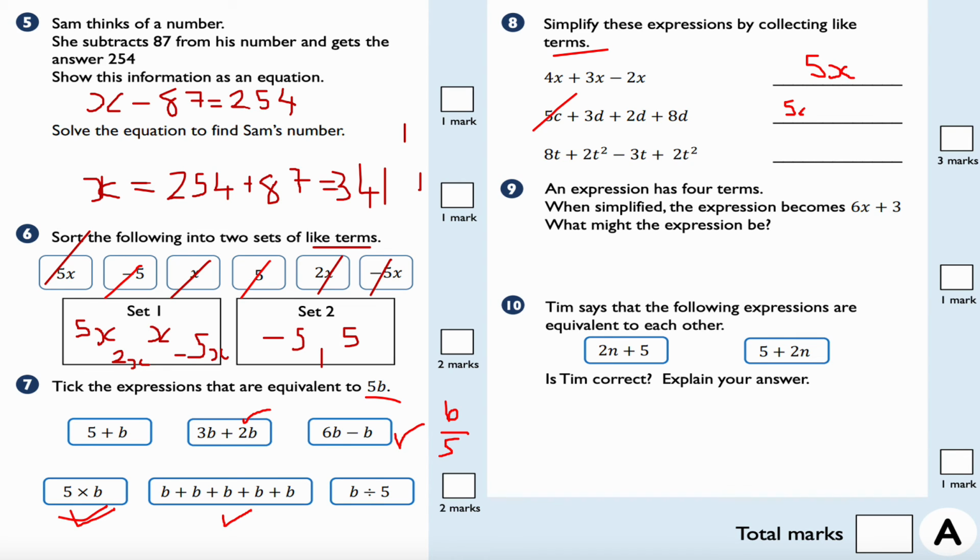And then I'm going to combine all of my d terms together. 3d add 2d is 5d, add 8d is 13d. So I'm collecting all of my d terms together.